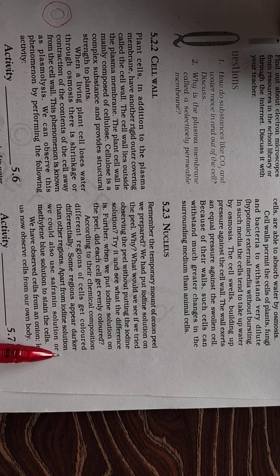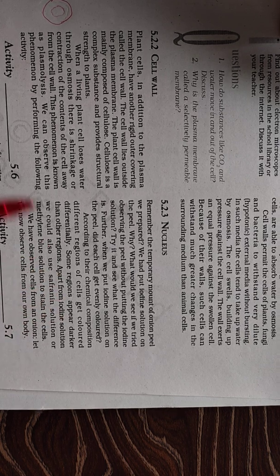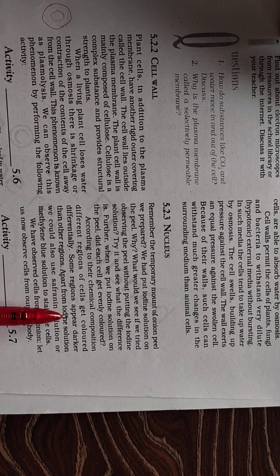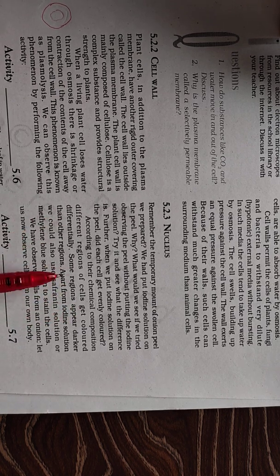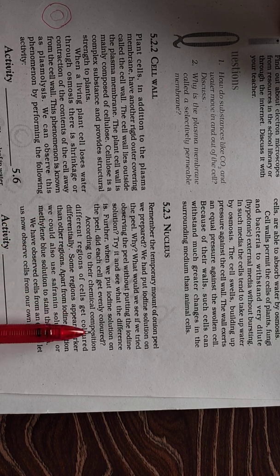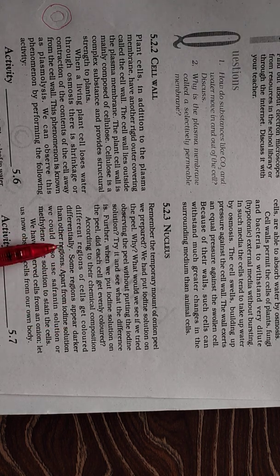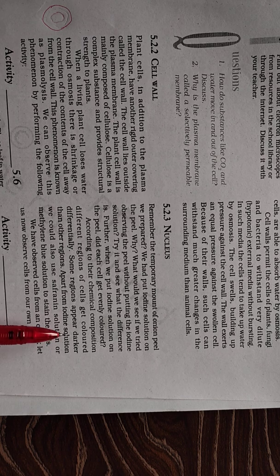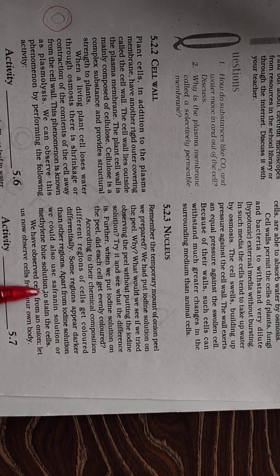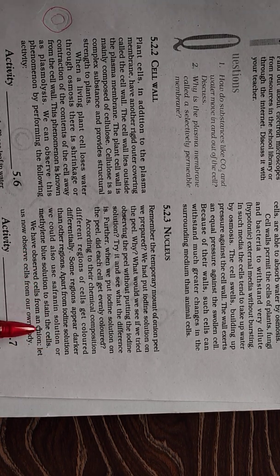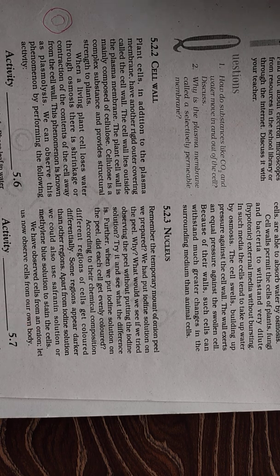Apart from iodine solution, we could also use safranin solution or methylene blue solution to stain the cells. So basically if you use any of the staining agents, each and every cell will get a different color, right? According to its chemical composition, different regions of the cell get colored differentially. Some are colored darker, some lighter, right, that way. And these are the staining agents that we can most probably use.